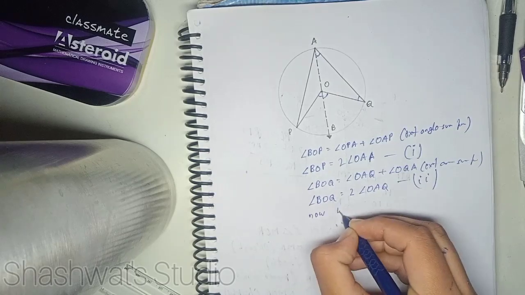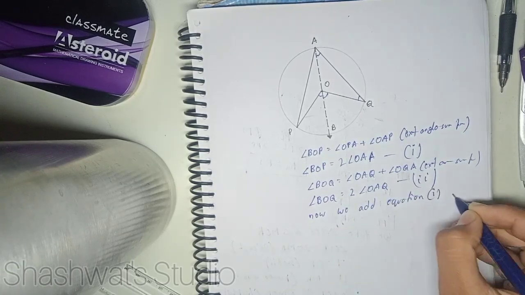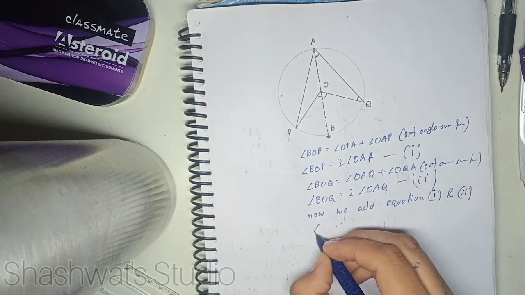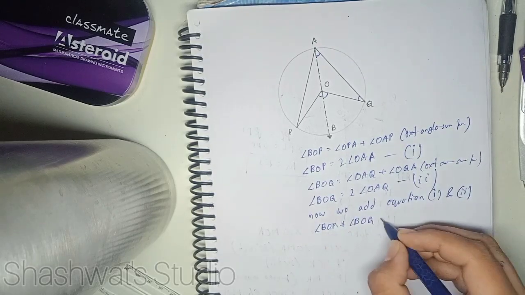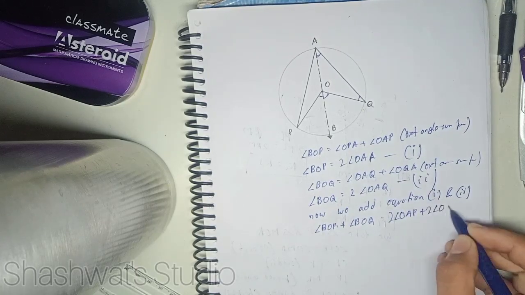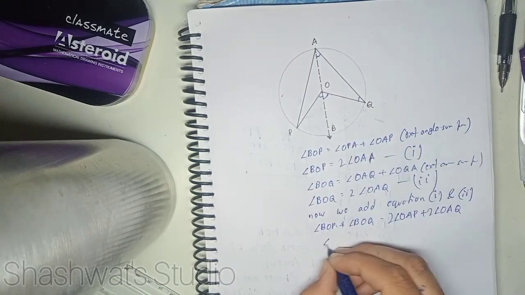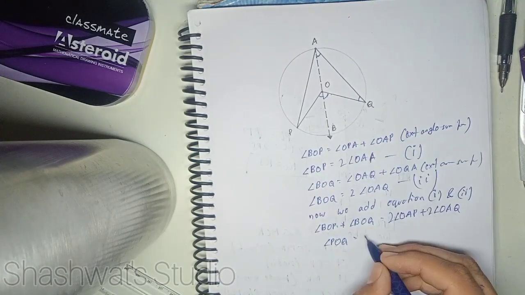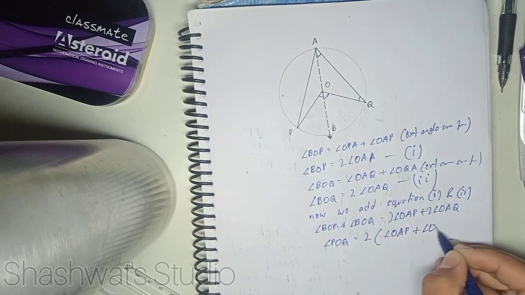Now we add equations 1 and 2. So angle BOP plus angle BOQ is equal to twice of angle OAP plus twice of angle OAQ. So BOP plus BOQ is equal to angle POQ, and we take 2 common in brackets: angle OAP plus angle OAQ.